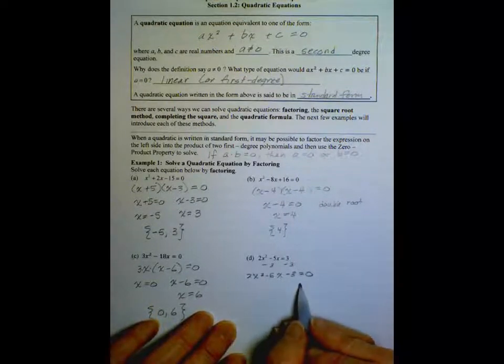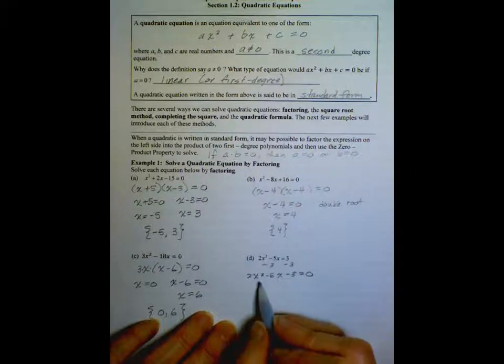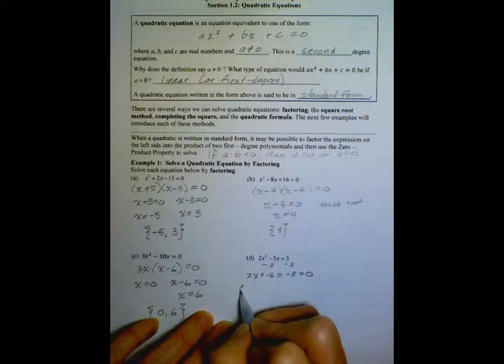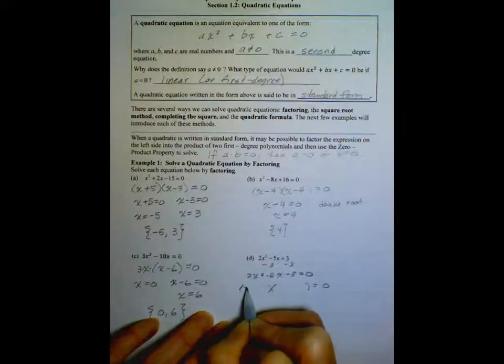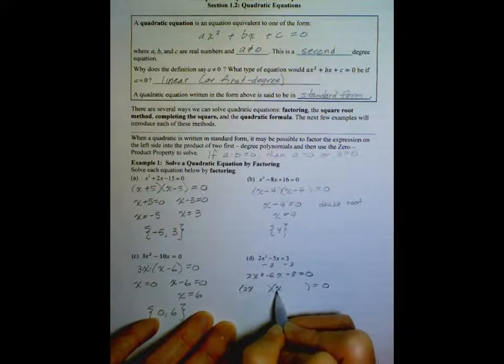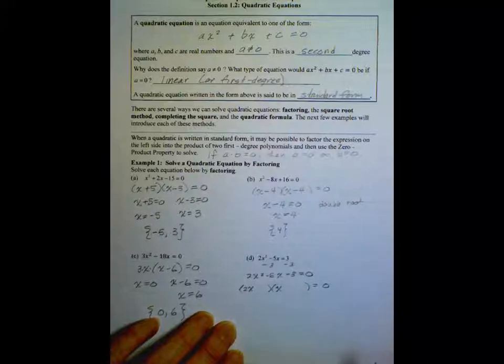You can also do factor by grouping if you like, but to get a 2, the only factors of 2 are 2 and 1. So there's a 2x in one of them and an x in the other one. The only way to get a negative 3 is 1 and negative 3 or negative 1 and 3, and then I just have to figure out where they go. And you play around with it for a minute. It's probably the easiest thing to do.